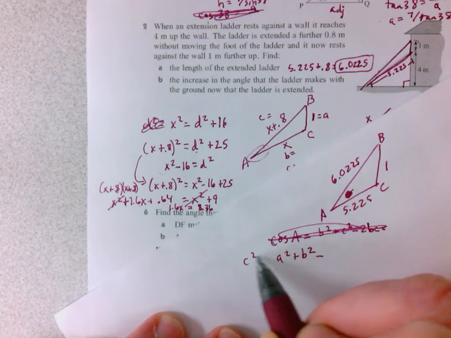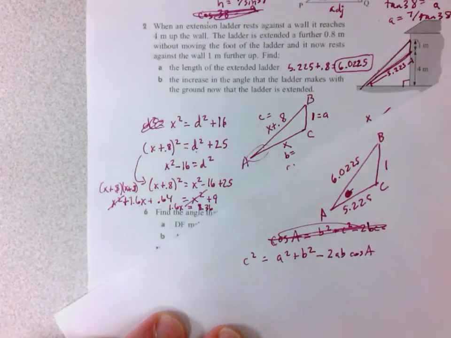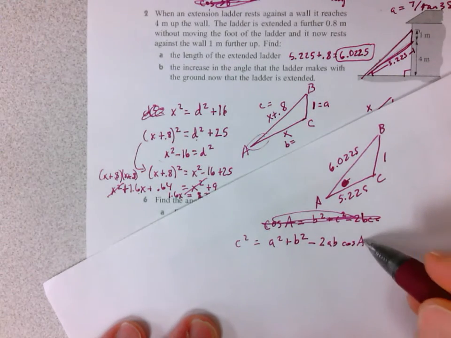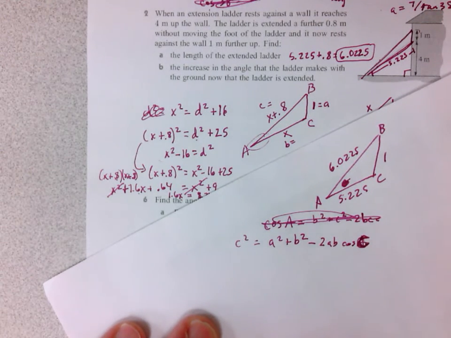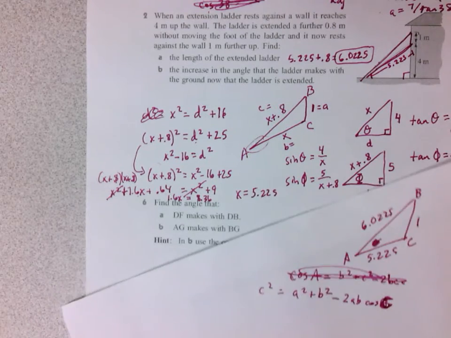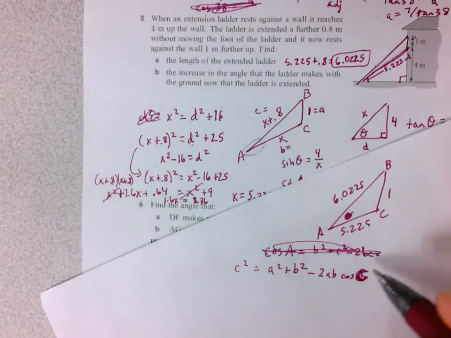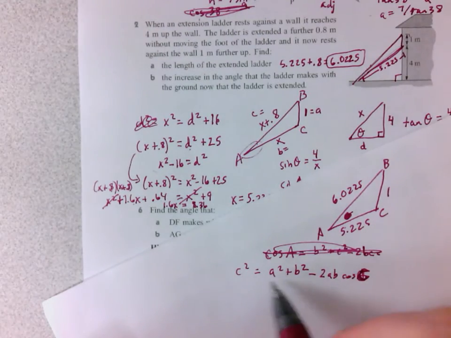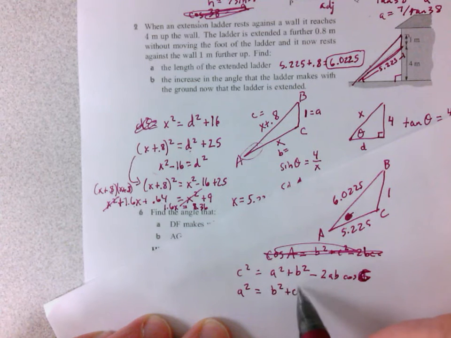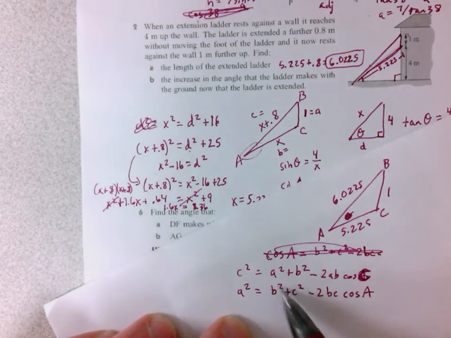C squared equals A squared plus B squared minus 2AB cosine C. I always start with this. So if I want to change all this to be A, I make this A squared equals B squared plus C squared minus 2BC cosine A. Just change my letters around.